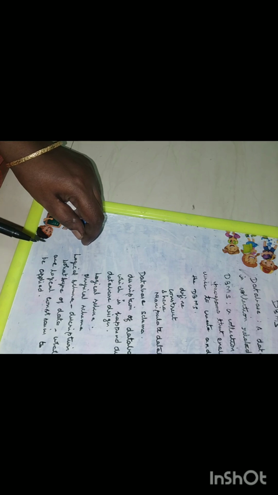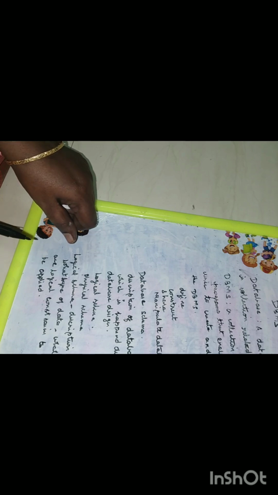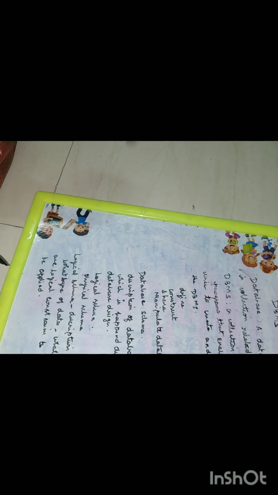Physical schema describes the data storage of the database, that is how the data is stored in the secondary storage of the database. The data of the database is stored in the secondary storage. It is defined by the physical schema.